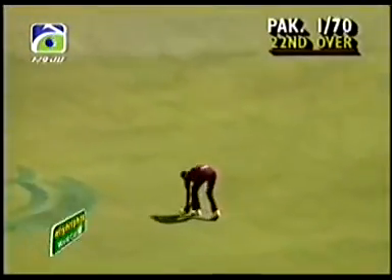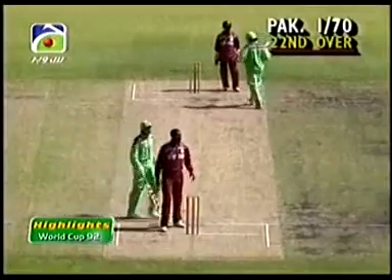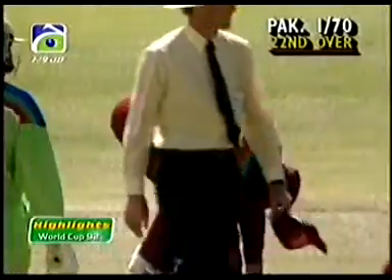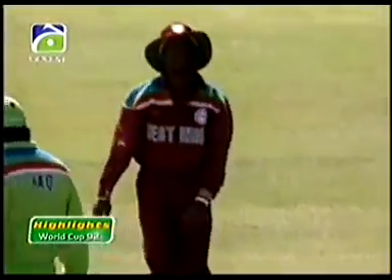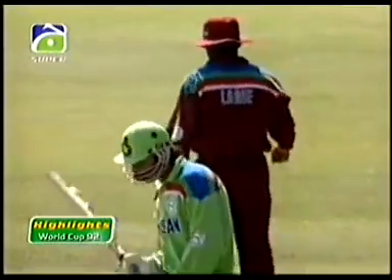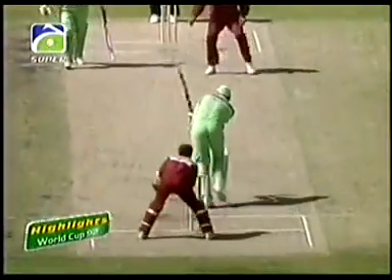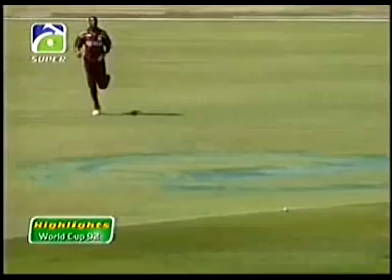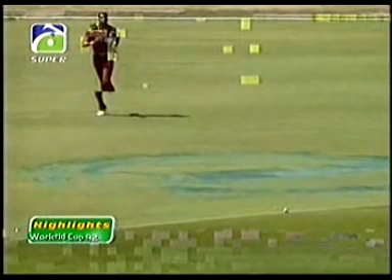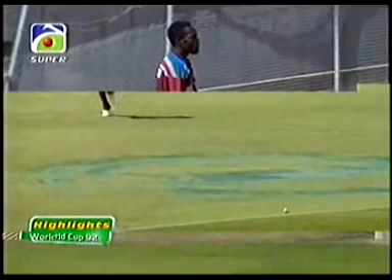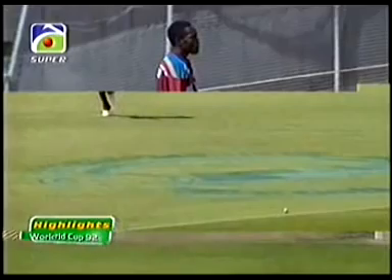Just short of Logie, and through him. He really is having a disastrous time out there today, with the ball eluding him to his left and his right, and a few fumbles. Gus Logie, as we know, one of the truly outstanding fielders in the game. Not today. Carl Hooper, he'll go in tandem with Roger Harper.